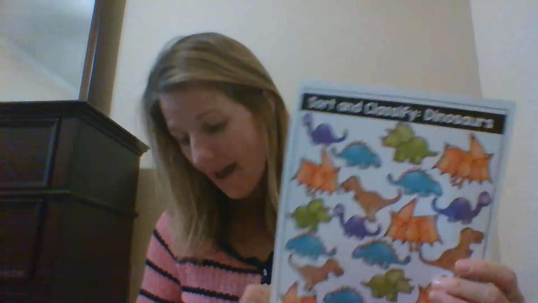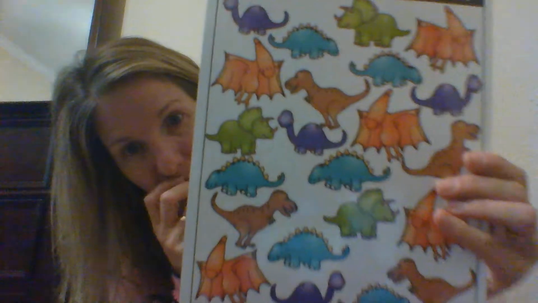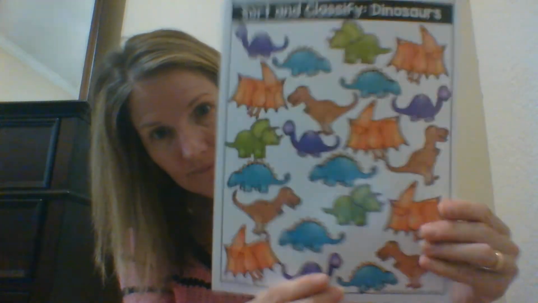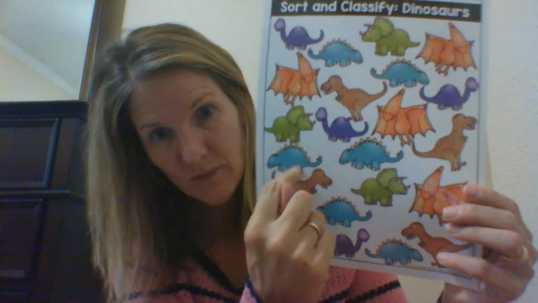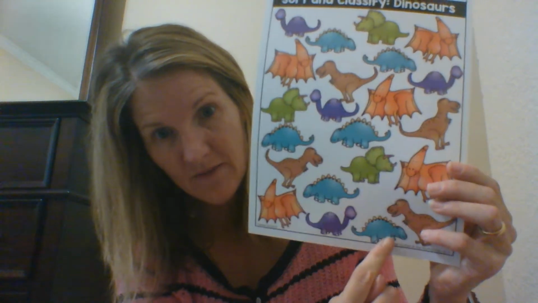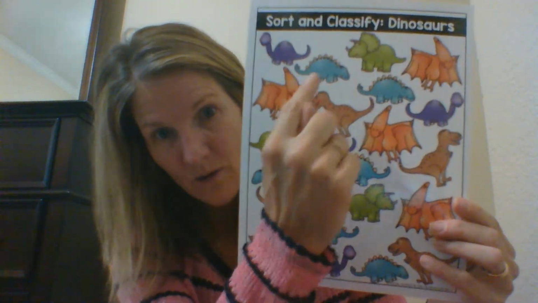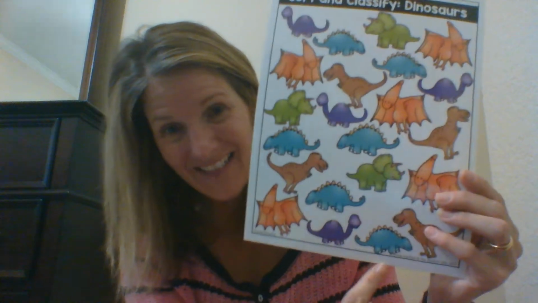All right, now what's this kind of dinosaur? Ooh, it has scales on its back. Yeah, Stegosaurus. Let's see. Let's look at the data we collected so we can organize it into our graph. How many blue Stegosauruses are there? Let's count. Now, we could tally, but there's not that many, so we don't have to. 1, 2, 3, 4, 5, 6. Let's do a double check. 1, 2, 3, 4, 5, 6. Good. So we have 6 Stegosauruses.